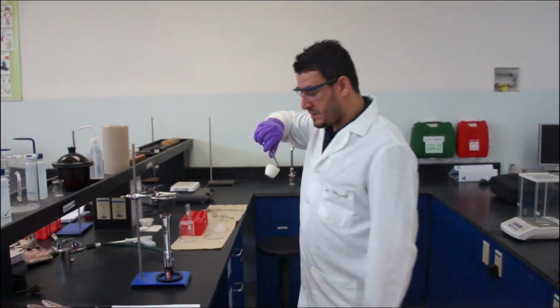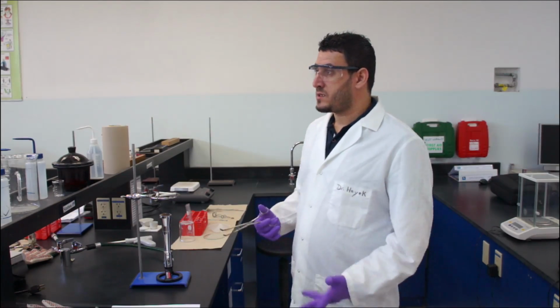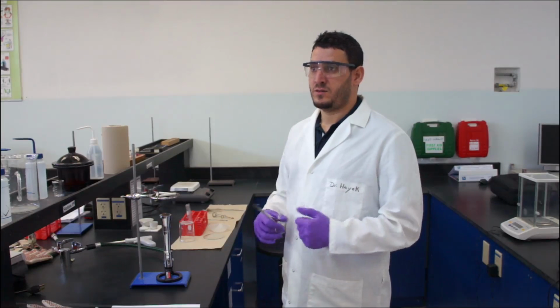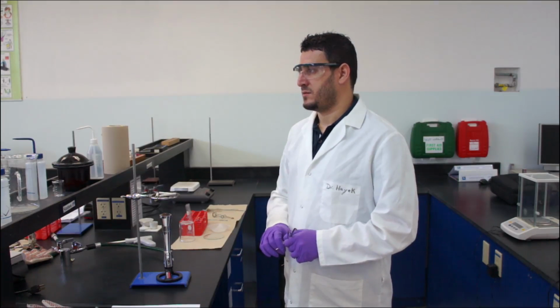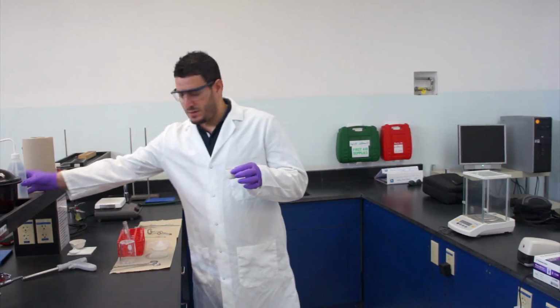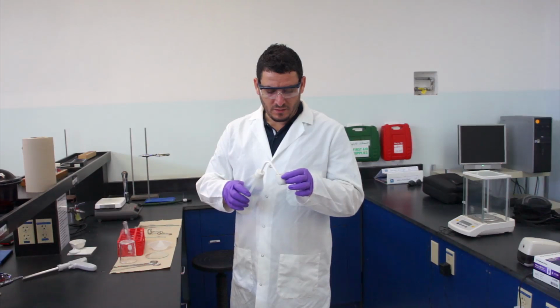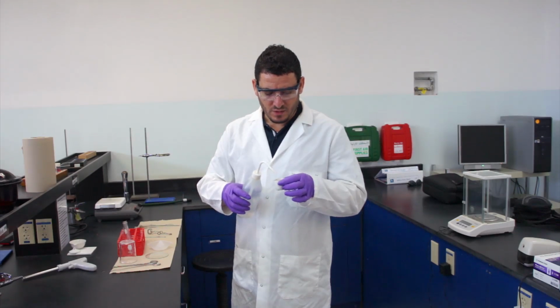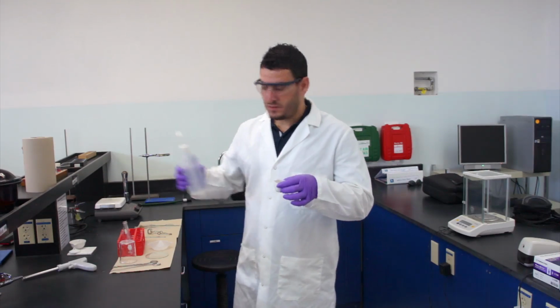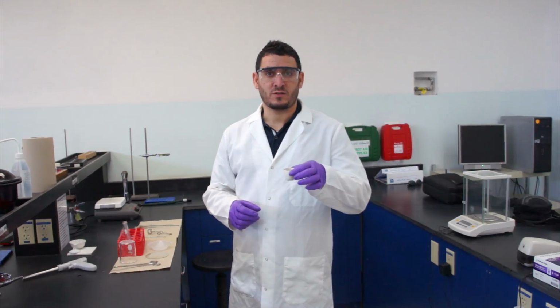Now, this is a color change. So you have to decide whether this is physical or chemical. Now, to the crucible, you can add water and observe the change in the color of the solid and record your observation.